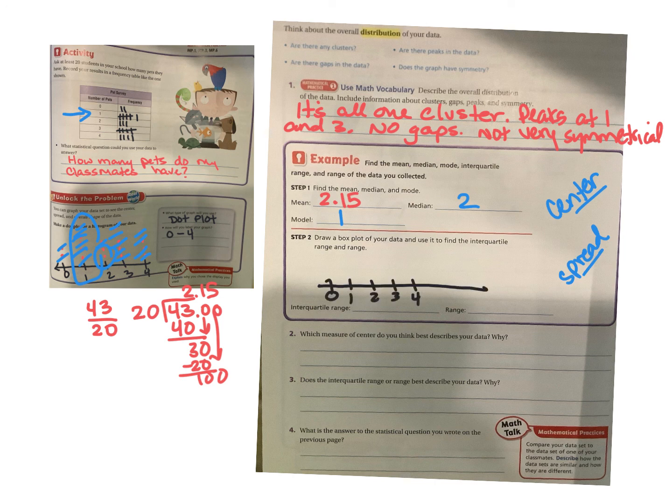And of course, we already know that our median was 2 because we found that in the last question. So now, if my median was 2, I need to find the median of the upper set, and I would cross off the upper set until I got to my median, and that ends up being 3.